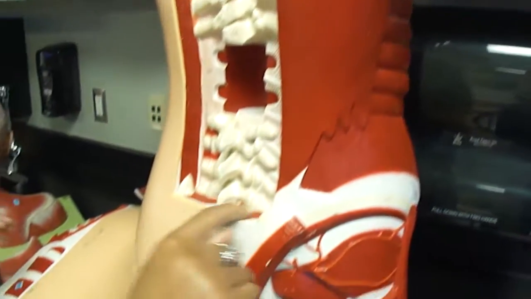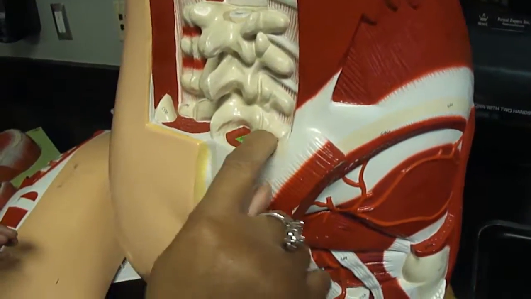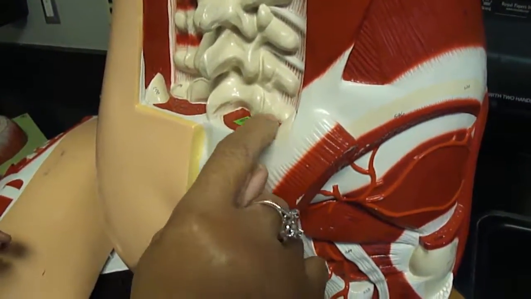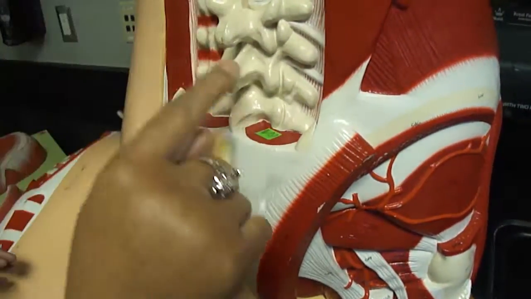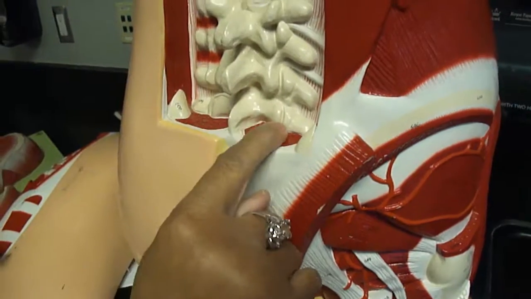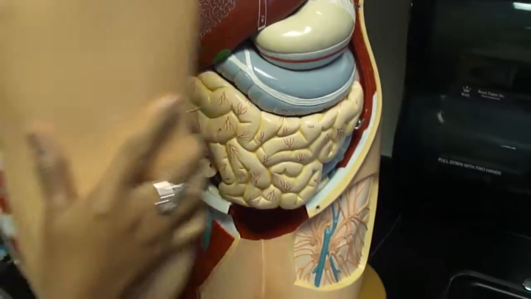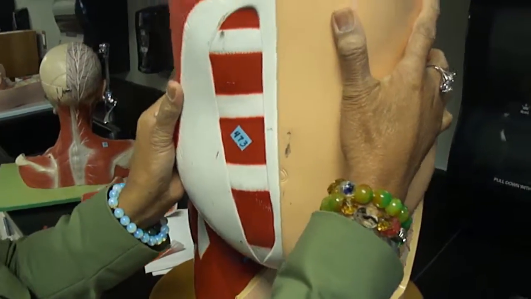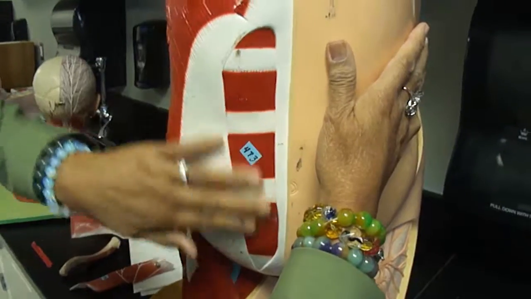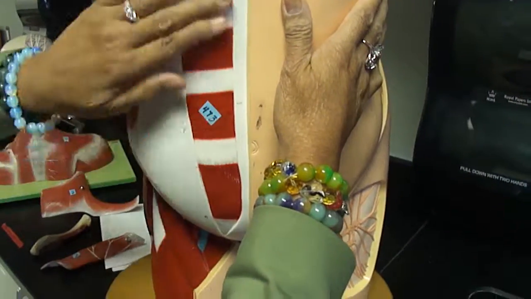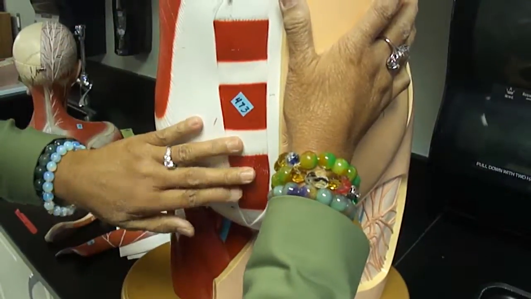The last muscle in here is your erector spinae. The erector spinae is responsible for extension of your vertebra. Opposite to that, the antagonist muscle to that is your rectus abdominis, that one there, which is responsible for flexion of your torso.